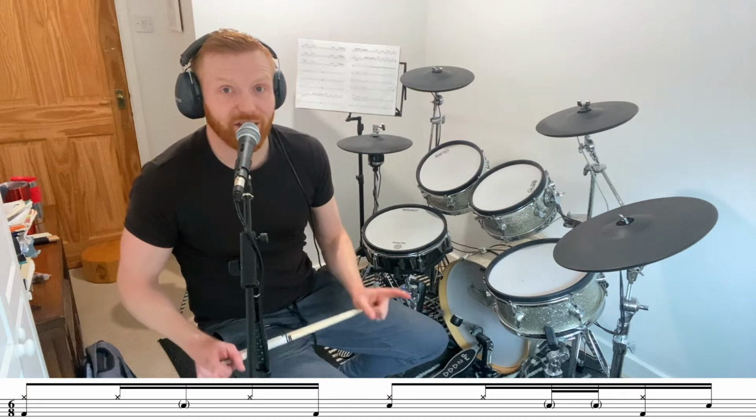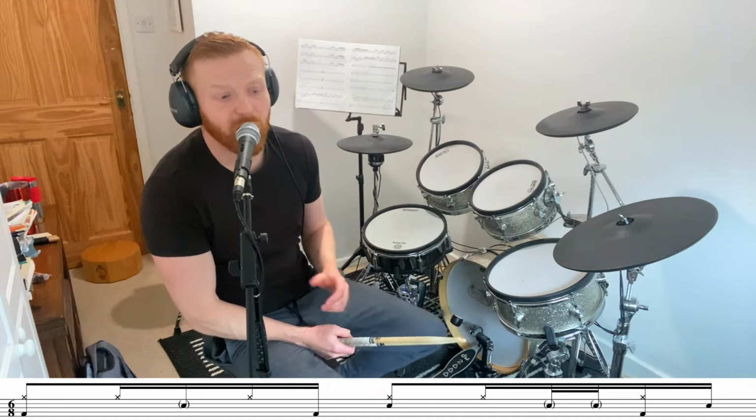So I'm going to do that right now with that bar, man. I'm just going to literally loop bar 24. This doesn't happen in the song, but this is what we do. We're working on this section, which is true drum practice.